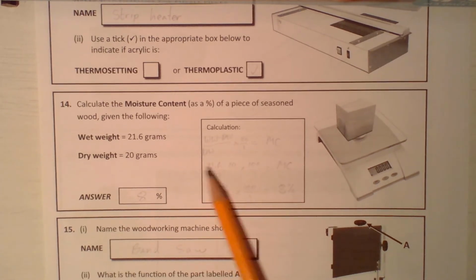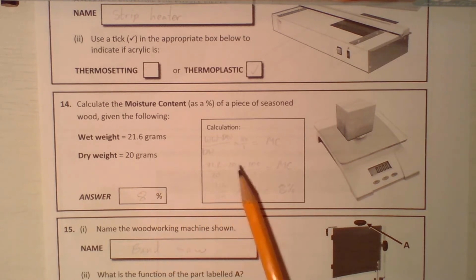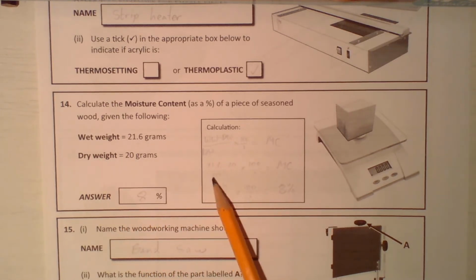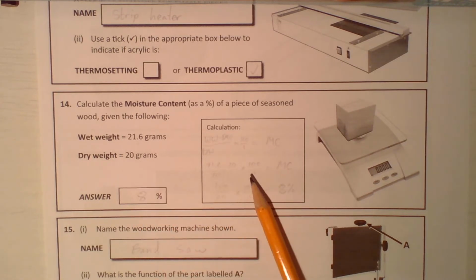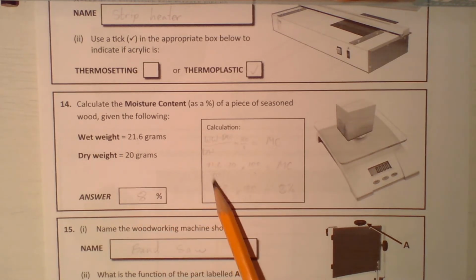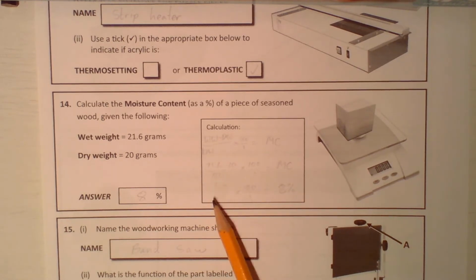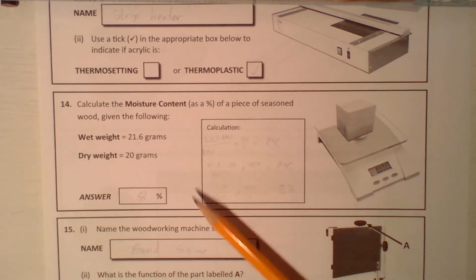So wet weight is 21.6 minus dry weight, which is 20, divided by dry weight, which is 20, multiplied by 100 over 1. So 21.6 minus 20 gives me 1.6. Divide 1.6 by 20 and multiply that by 100, which is equal to 8%. You could use your calculator for doing that.